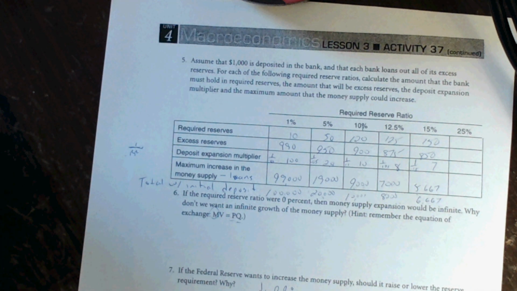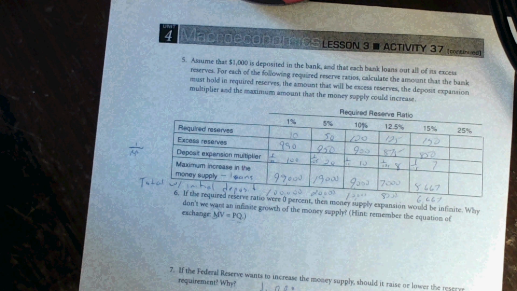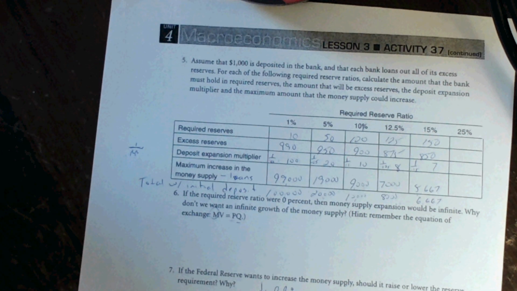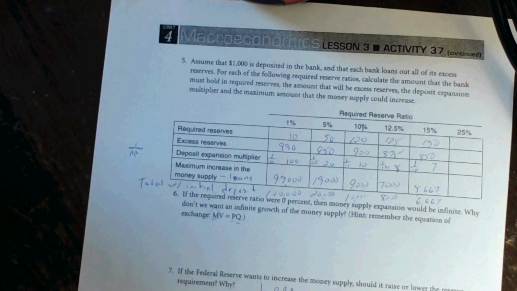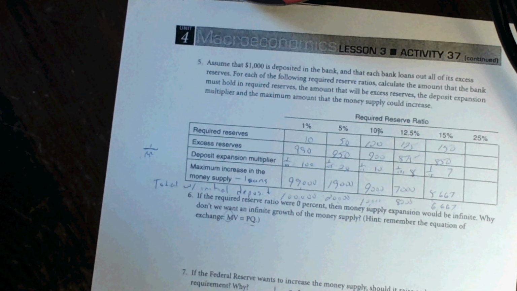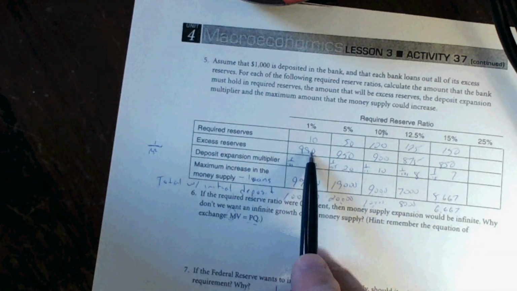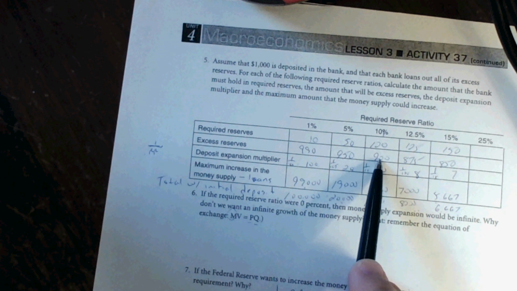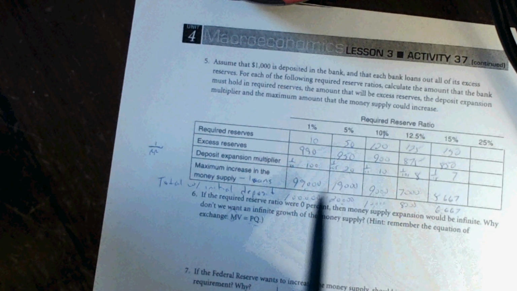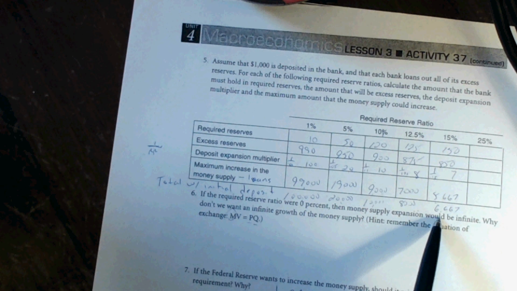What economic goal might the Federal Reserve try to meet by reducing the money supply? Inflation. Why might the money supply not expand by as much? In order for the maximum expansion in the money supply to happen, banks have to be fully loaned out. If they don't loan out all $990, $950, $900, they don't fully loan out their excess reserves, they won't get the maximum impact in the money supply.